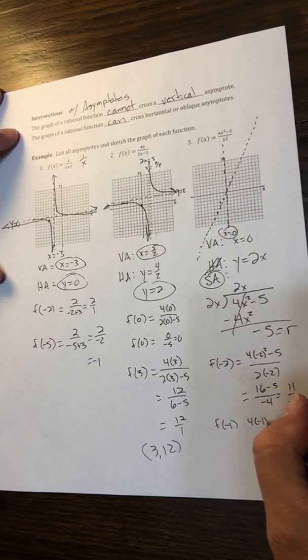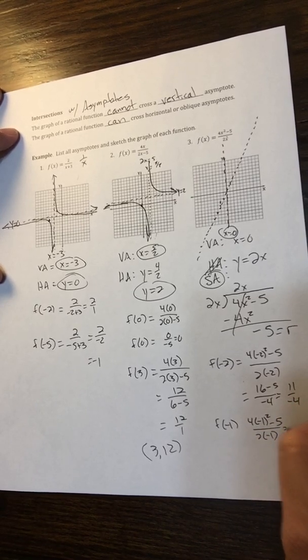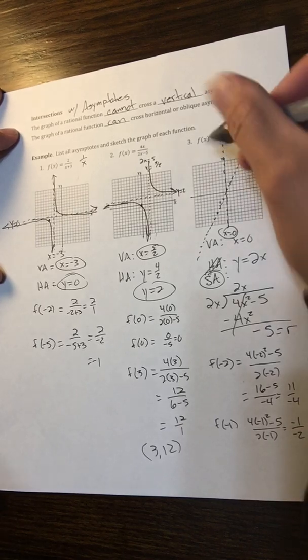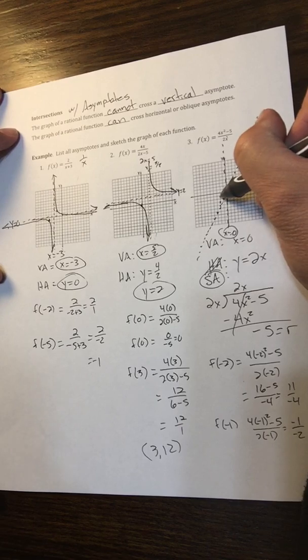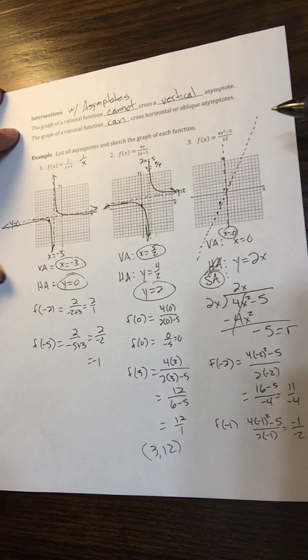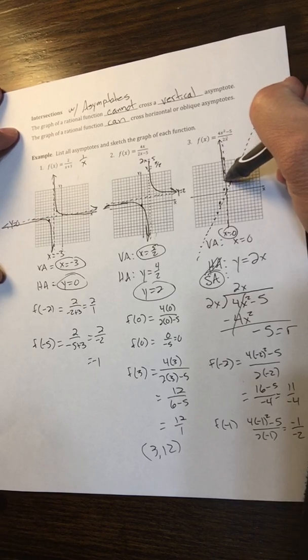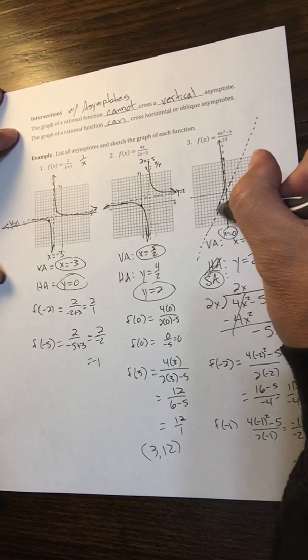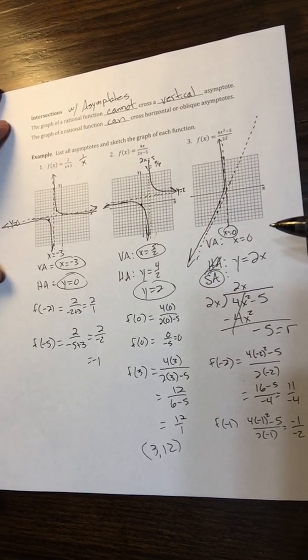4 times negative 1 squared minus 5 over 2 times negative 1. That's going to be 4 minus 5 over negative 2. It's positive 1/2. I put in negative 1, I get a positive 1/2. That point is actually just above that line. So look what it looks like. It comes down on the left side of this vertical asymptote, it hits this point, and then it just stays above that slant asymptote.